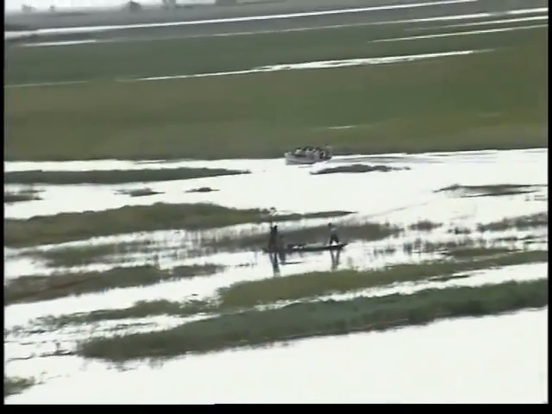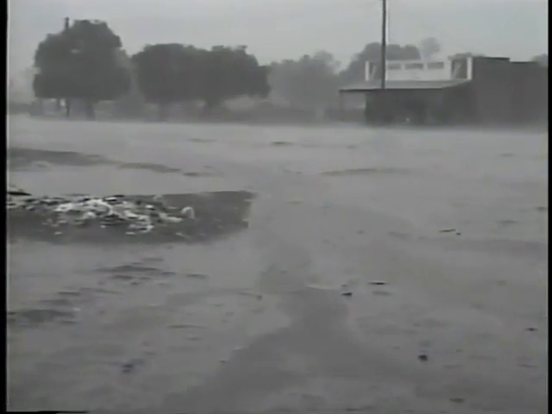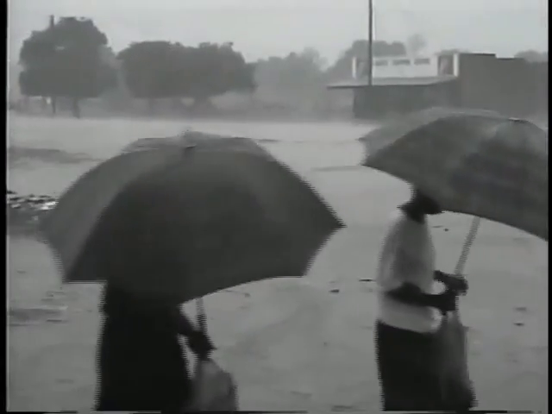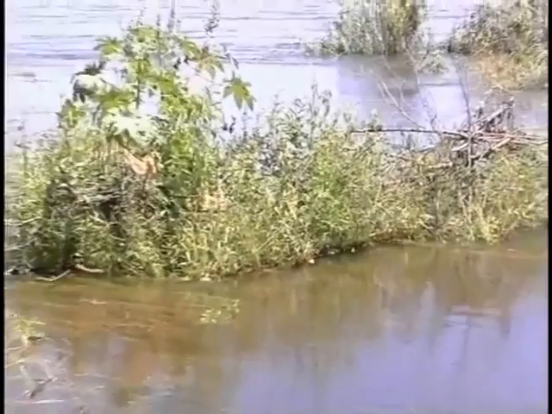The Barotse Valley, which is the floodplain of the upper Zambezi River, floods each year between March and July. The rains fill the streams that flow into the Zambezi River, which in turn swells up and spills its water onto the plains.